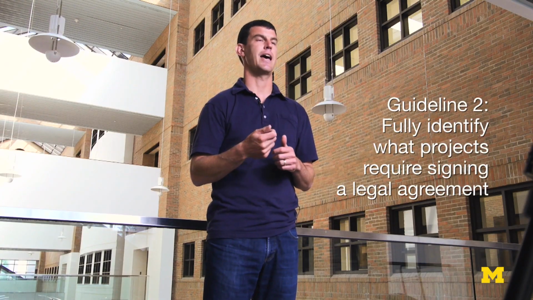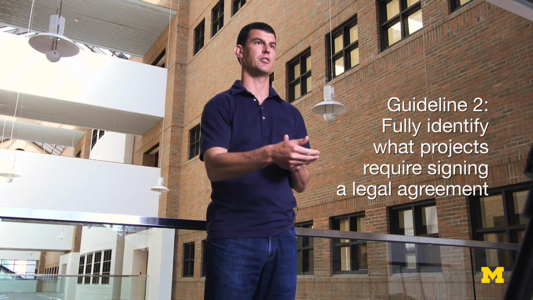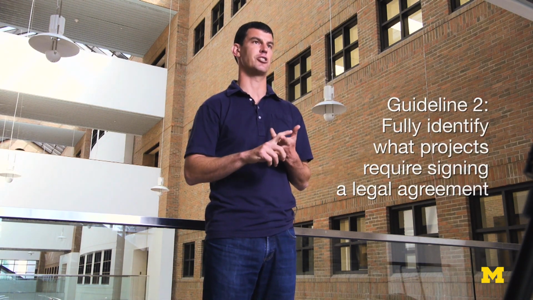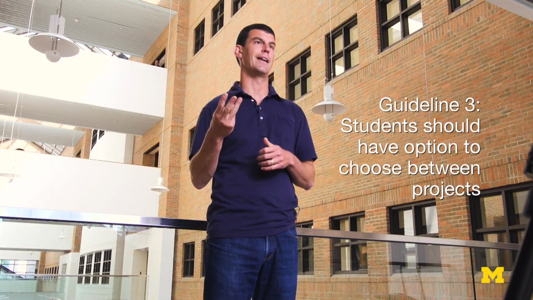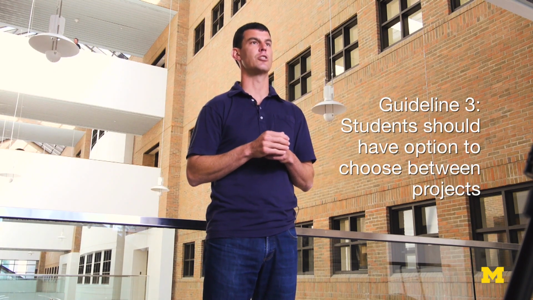The second guideline is that it's important to fully identify to the students what projects will require the students to sign a legal agreement, either a confidentiality or an intellectual property license or assignment agreement, with the sponsoring party. The reason behind this is that many students, as you can imagine, come into a course with entrepreneurial ambitions, or at least they want to preserve the flexibility that after the end of the course, they can continue to work with the technology they've worked hard during the course to develop. So the students may want to know what projects are going to require this IP assignment so they can choose another project.